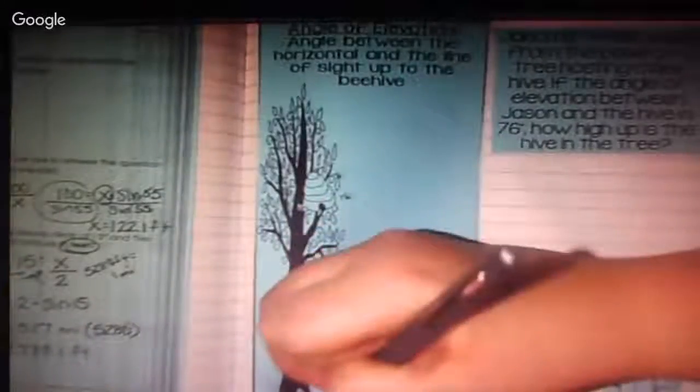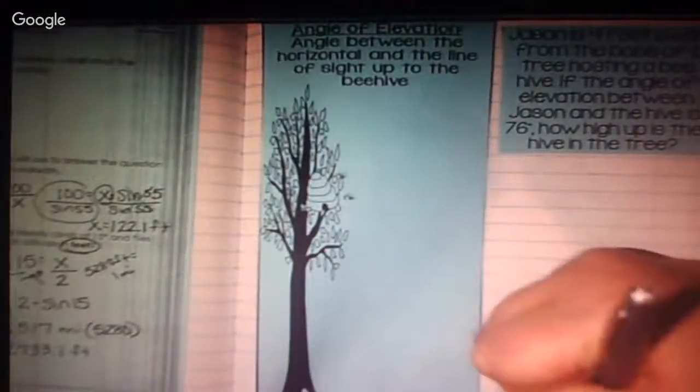So what we have right here is Jason standing so many feet away from this tree. Jason's 4 feet away from the tree. I'm going to make this bigger. You're just not going to be able to see the word problem. You've got it in front of you, though, so you can see what I'm drawing. Okay. So here's Jason, and he's 4 feet from this tree.